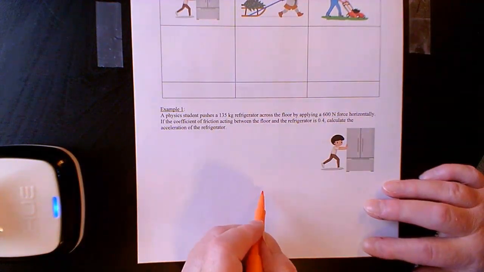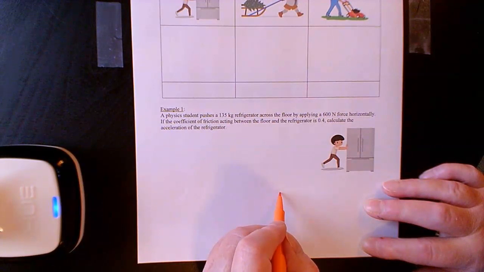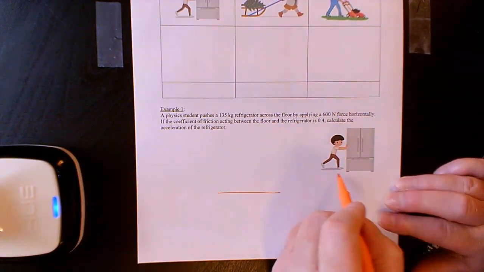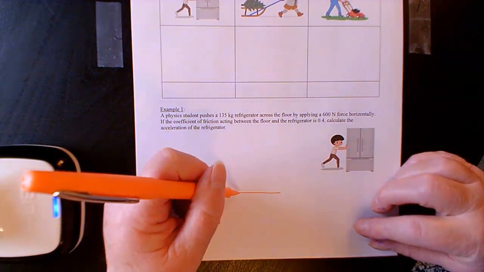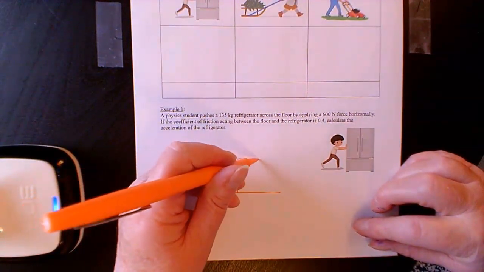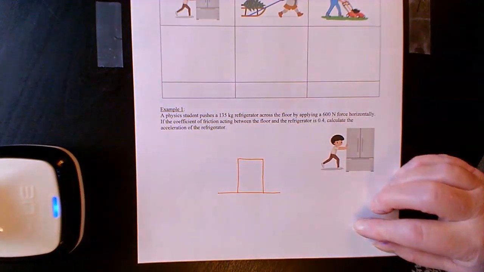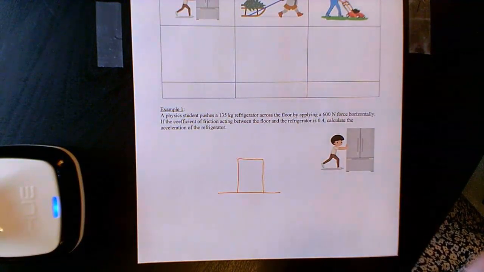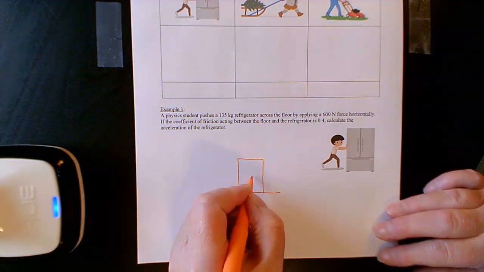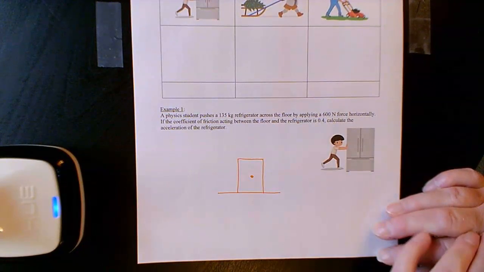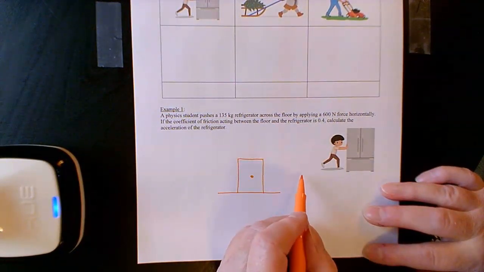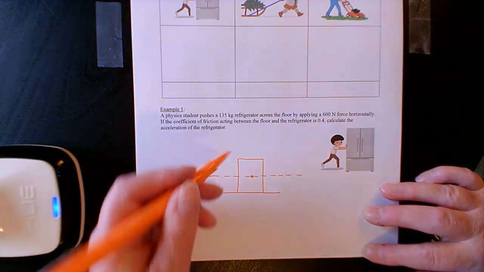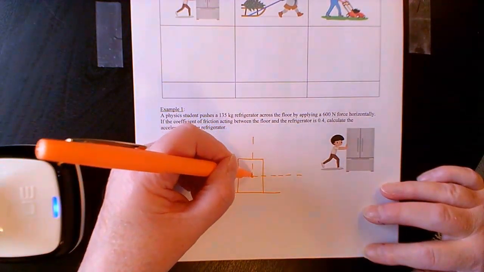All right, so I'm going to start by drawing a picture, a free body diagram of the refrigerator. So I can see that it's sitting on a flat surface, so I do my floor. This rectangle will stand for the refrigerator. And then I turn the object, the refrigerator, into what's called a point mass, or into a dot. So I'll put the dot there. That dot then is going to be the origin of my XY grid. So I'm going to sketch a little XY grid on here.